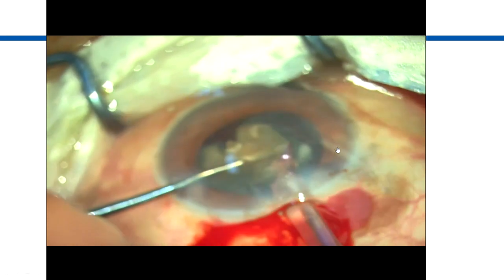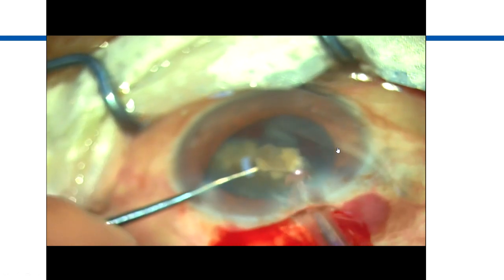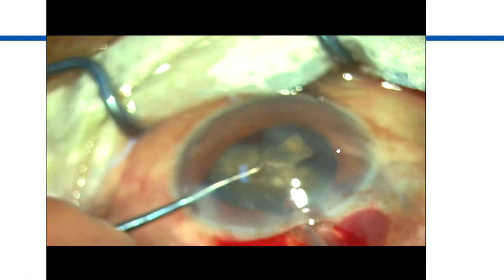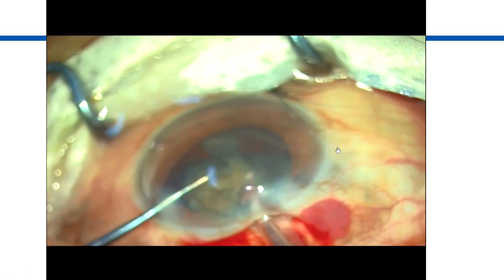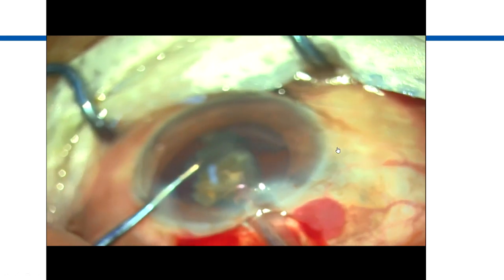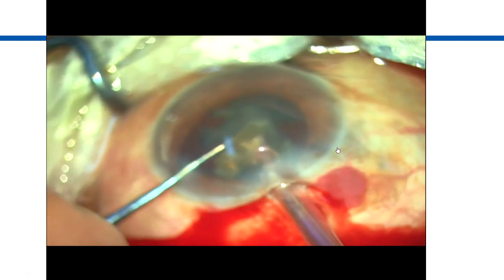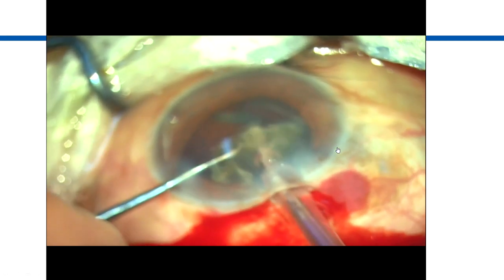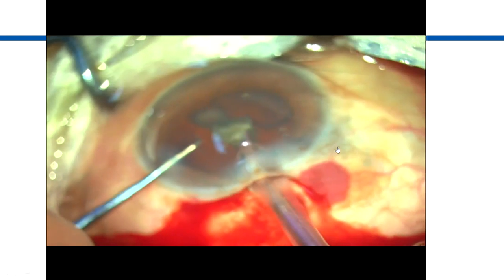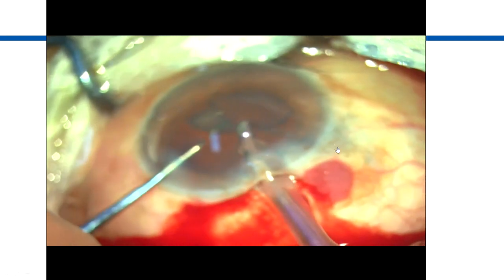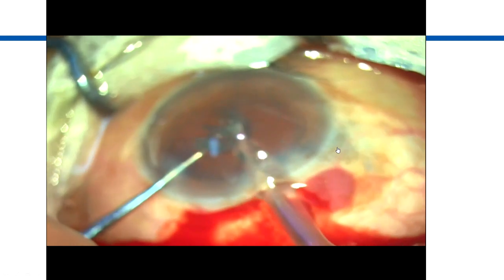Also, it gives us a buffer, and there is space available for doing this whole emulsification very easily and comfortably. So as you can see, this is how you can use the machine to emulsify the hardest cataract with utmost comfort and ease in all these cases.